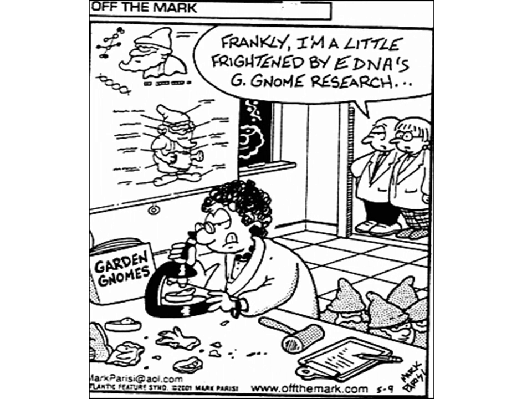Couldn't resist putting in a little cartoon at this point where we look at Edna's genome research. This is not the kind of genome research that I'm going to be talking about, but I thought it was kind of cute, especially since my sister-in-law loves these garden gnomes. Go figure.